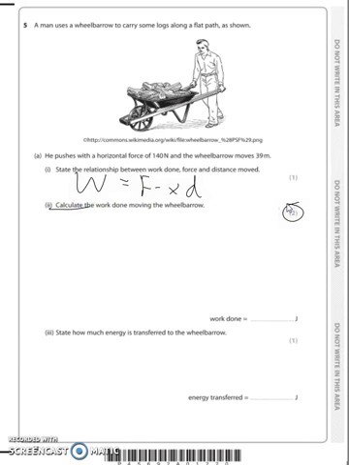So we've got 2 marks for this, going to show our calculations. The work done moving the wheelbarrow. We've already written out the equation, so it equals 140 times 39. Already got the units for us, so we just have to write down 5,500 joules of energy.